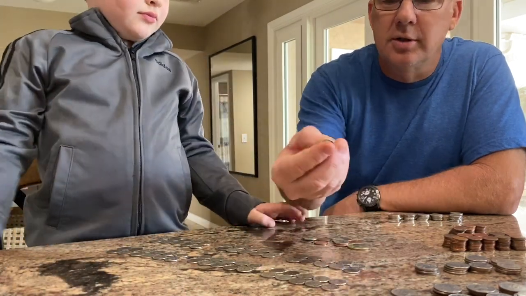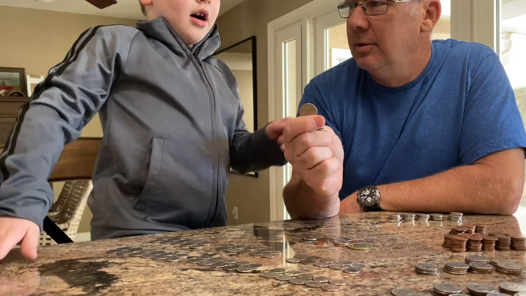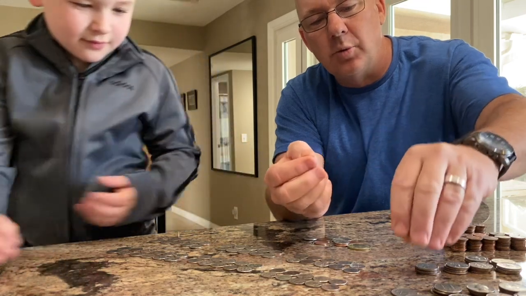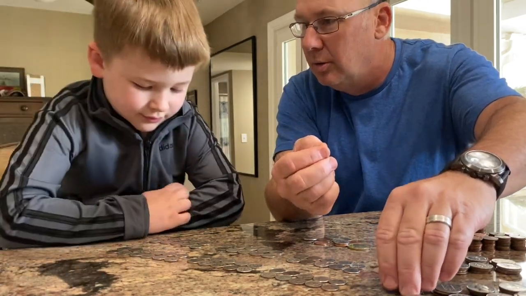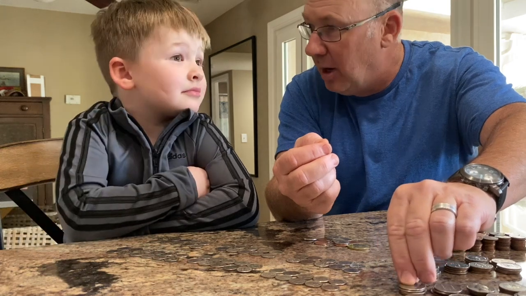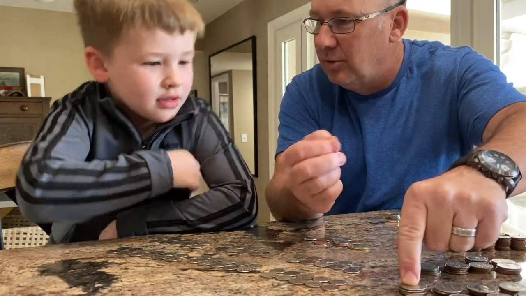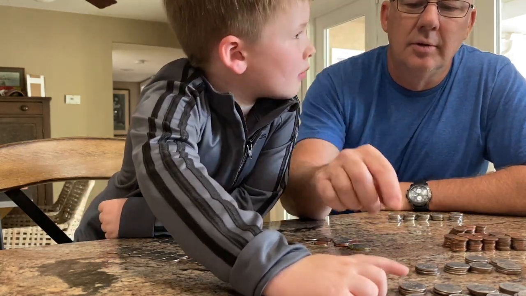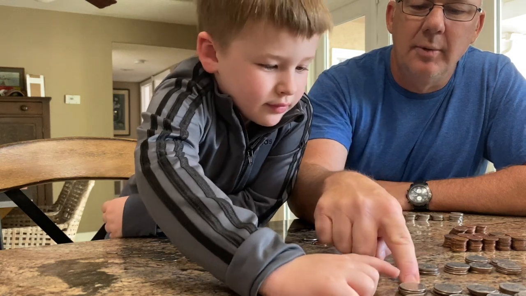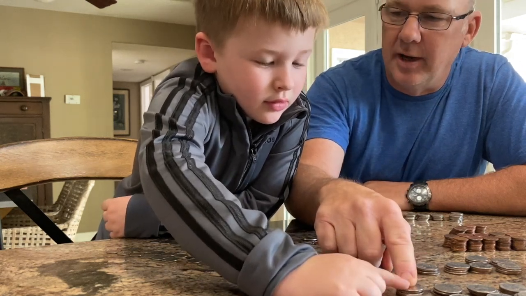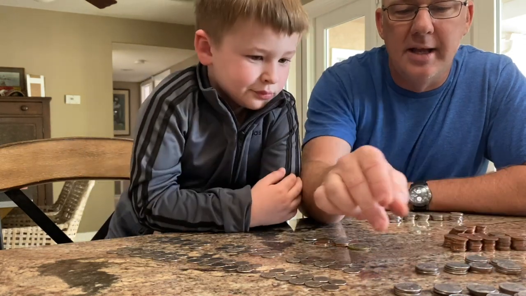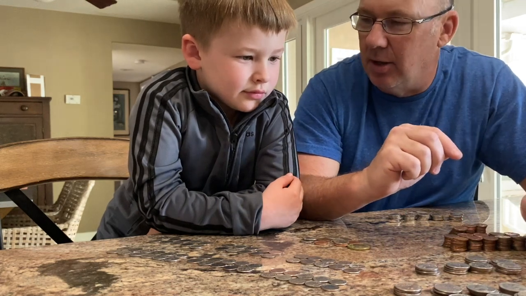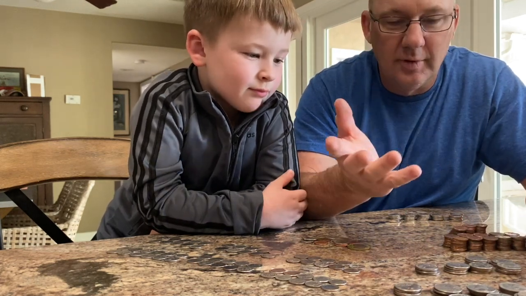So now in quarters, a quarter is worth how much? 25. Right. And so what we did was 4 times 25 is equal to 100, or a dollar. If there's 25 cents and we have 4 of them, each one of these stacks is a dollar, right? So we organized it into a 10 frame. So how many dollars do we have here, if each stack is a dollar? 10. Right, there's $10 there.